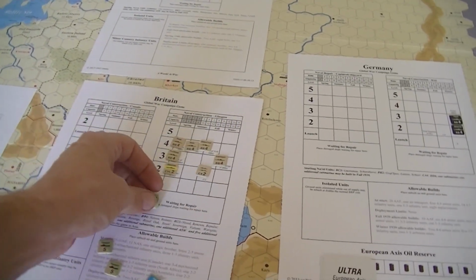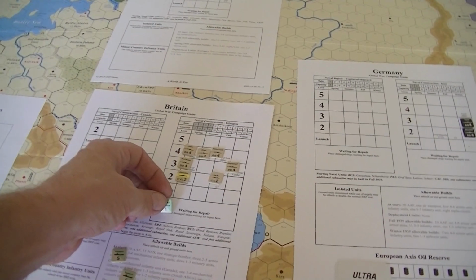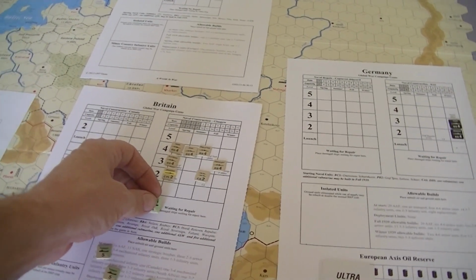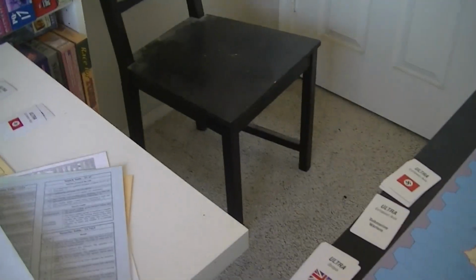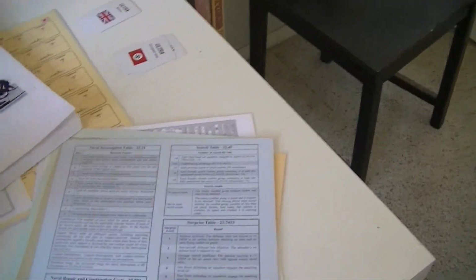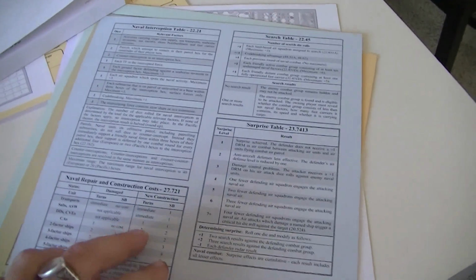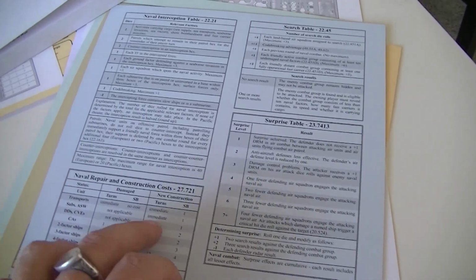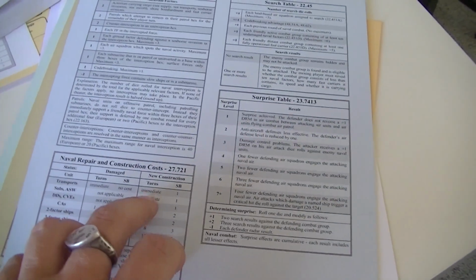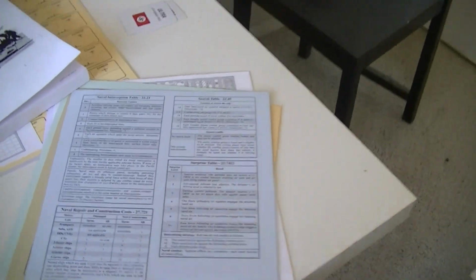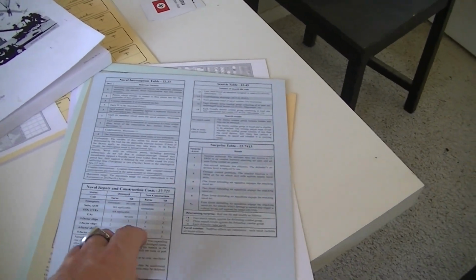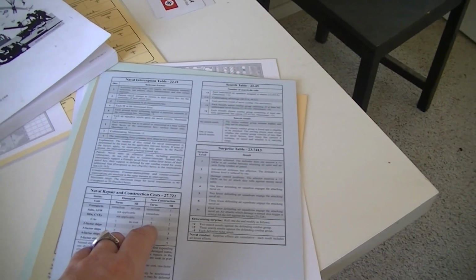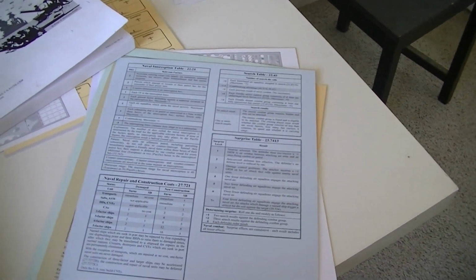So this can be repaired. And when you repair something, you put it in the launch a certain number of turns. How are those turns determined? That's over here. So these guys are immediate on new construction. I'm sure they're immediate on repair too. See, this isn't right though.